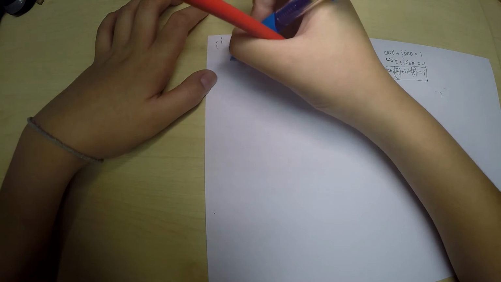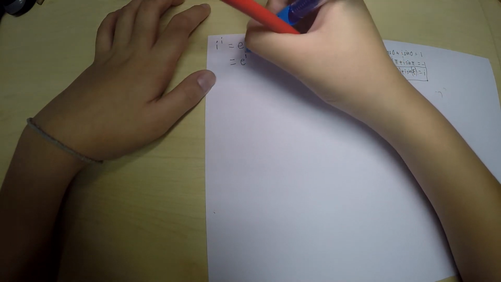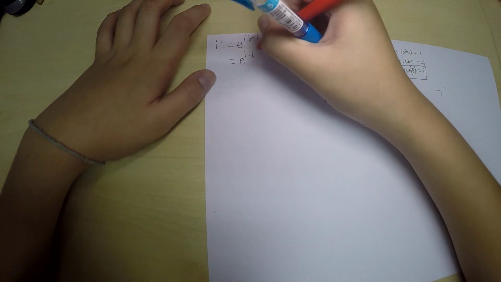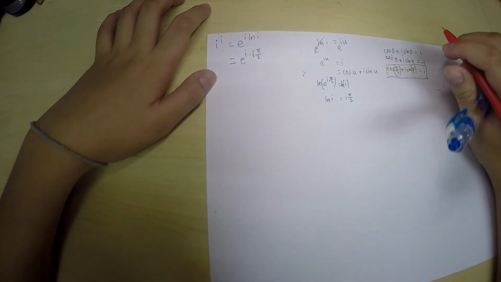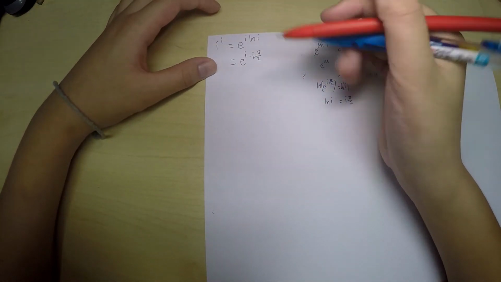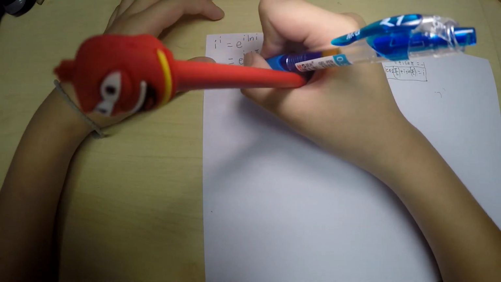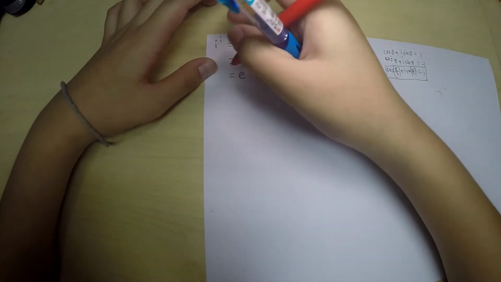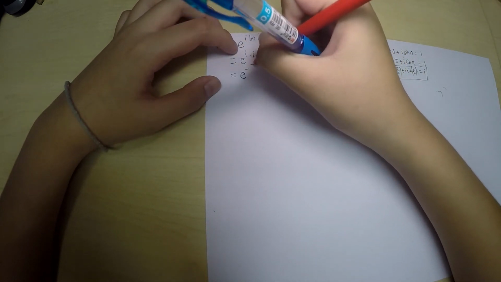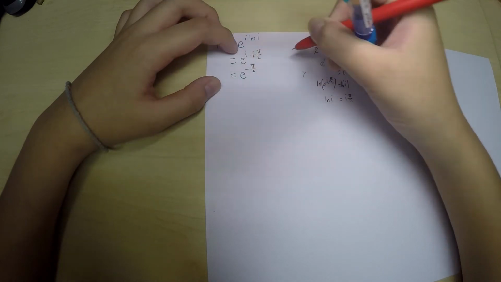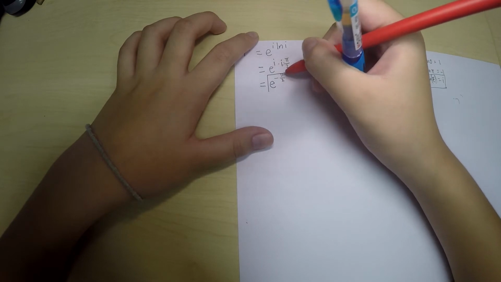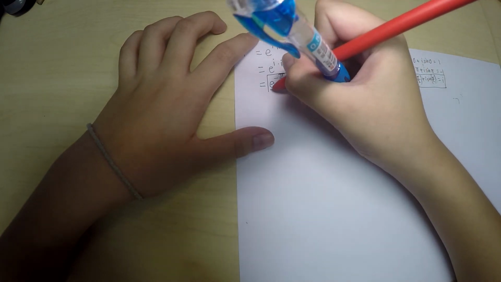Finally, I can plug this i pi on 2 into this ln i to get e to the i times i pi on 2. And now the best part is i times i becomes -1, so this is our answer of e to the negative, and then we have this pi on 2, so that's e to the negative pi on 2, and we are done. That's our answer.